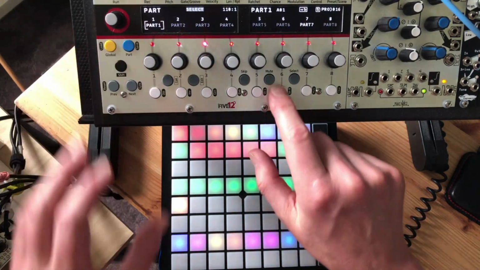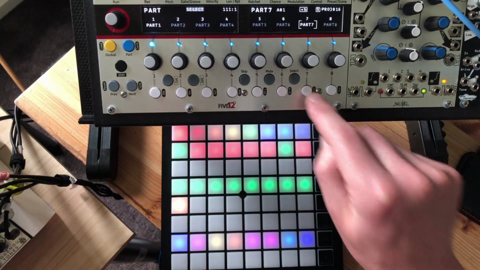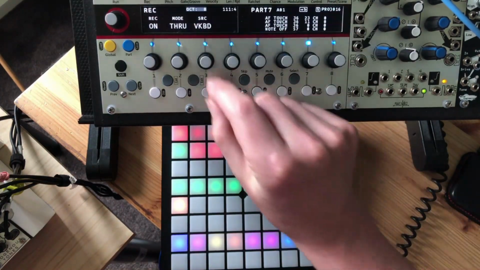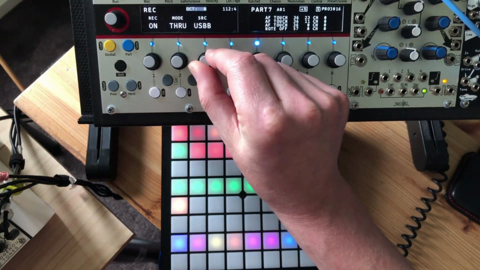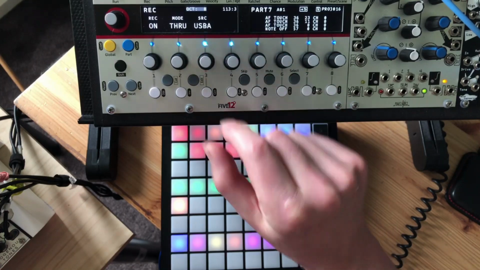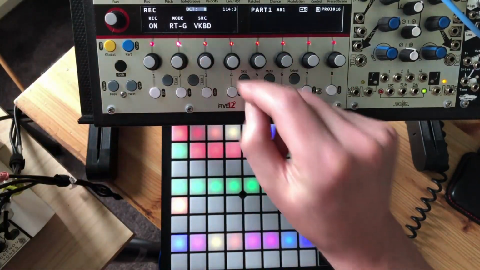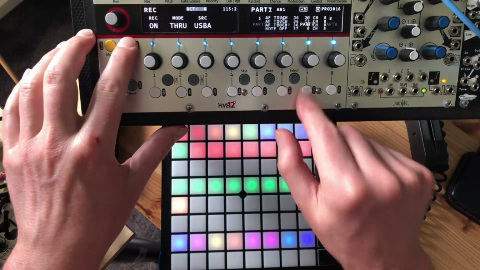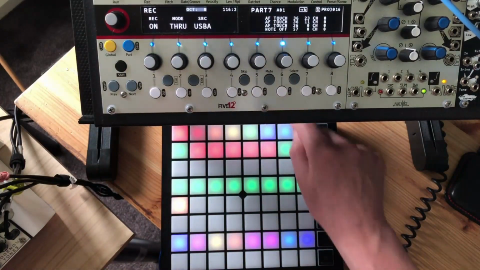So let's just leave that part alone, and we're going to go take a look at the chord part. So I'm going to go back to select my chord part. I'm going to go into rec mode. I'm going to say that I want USB-A enabled on that, and I'm going to go back to part 1 and disable USB-A, because otherwise I'll hear a whole bunch of sounds at the same time.